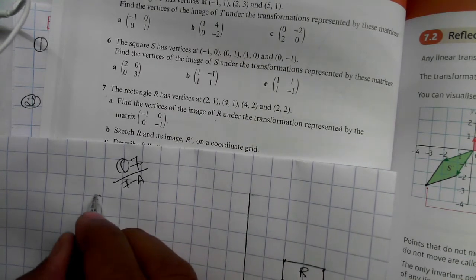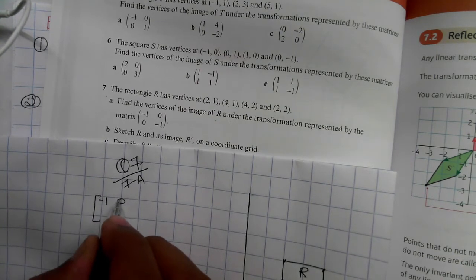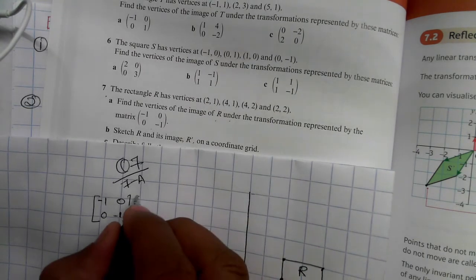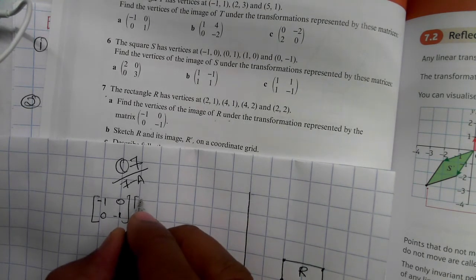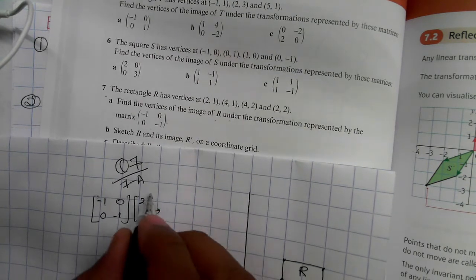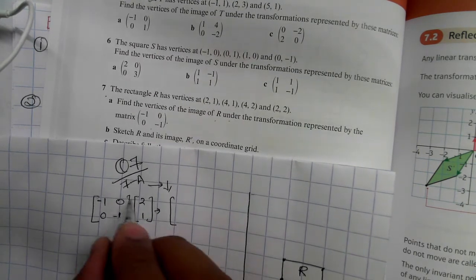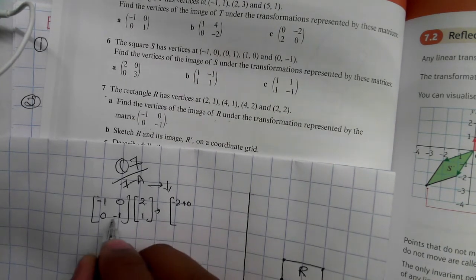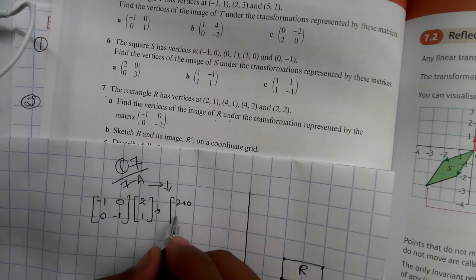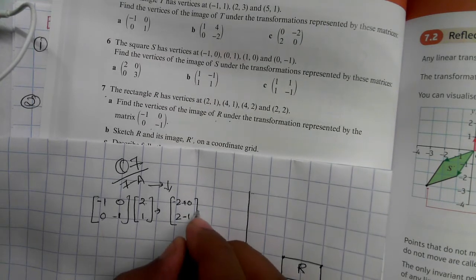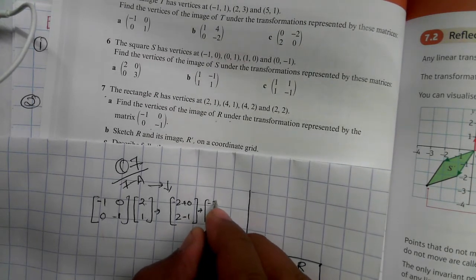So guys, what do we need to do? We have to multiply each of these vertices by this matrix. So I'm going to do that with 2, 1. We go in this direction. So minus 1 times 2 is minus 2, 0 times 1 is 0, so plus 0. Second row, 0 times 2 is 0 and minus 1 times 1 is minus 1.